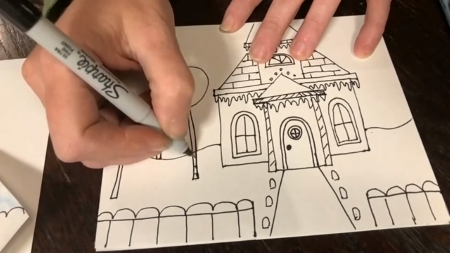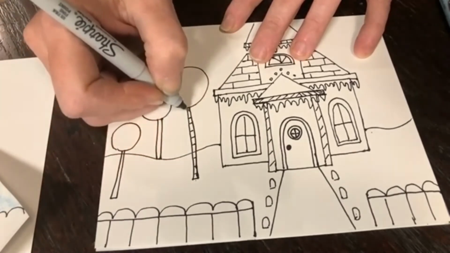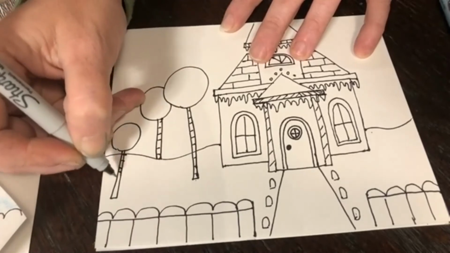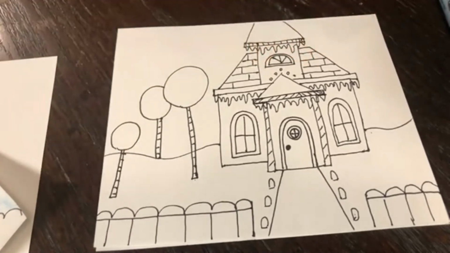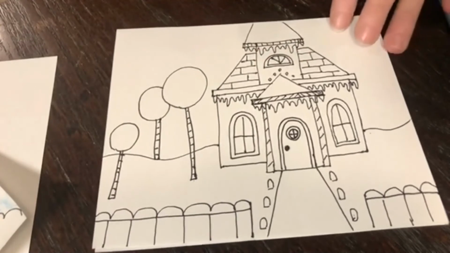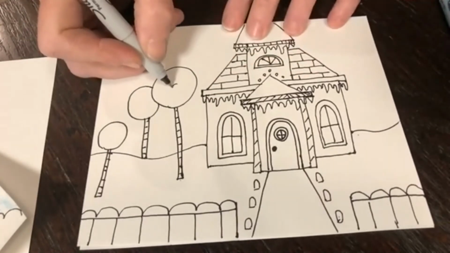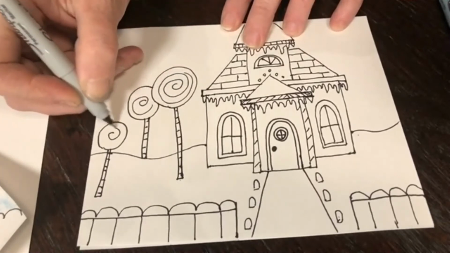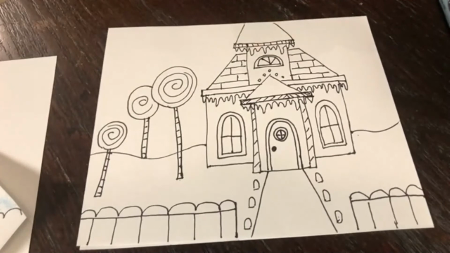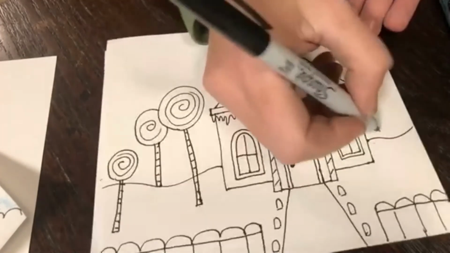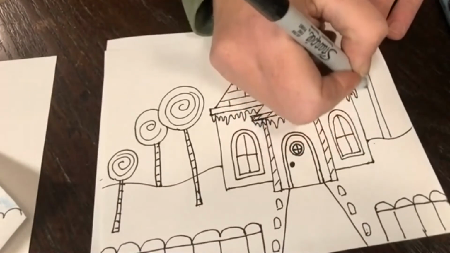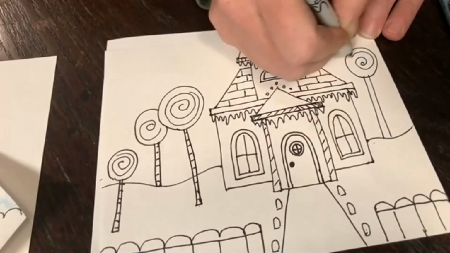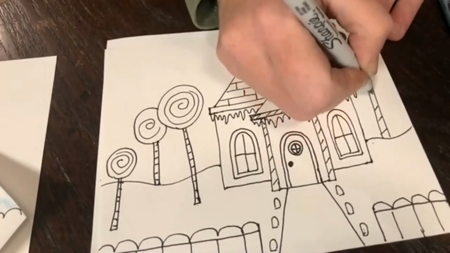Now mine, because I'm writing with Sharpie, I can't erase that. I'm just going to make this right. So sometimes when we're making things, we have to turn it into a masterpiece. Just work with the marks that we've made. All right, now you can use crayons, colored pencils, anything you would like to color this in. Maybe I'm just going to decorate that with my Sharpie real quick. You could add a snowman. You could add more lollipop trees, or think about other styles of trees you might find interesting to draw.